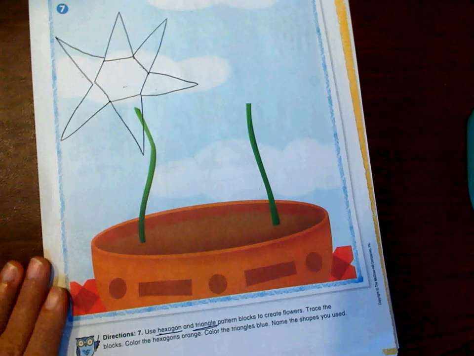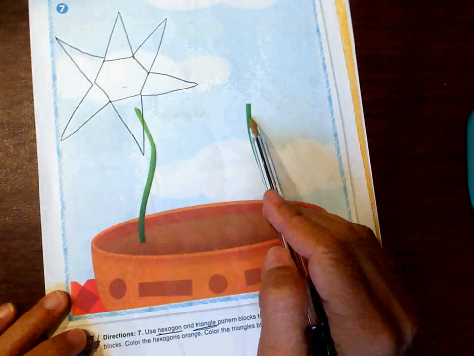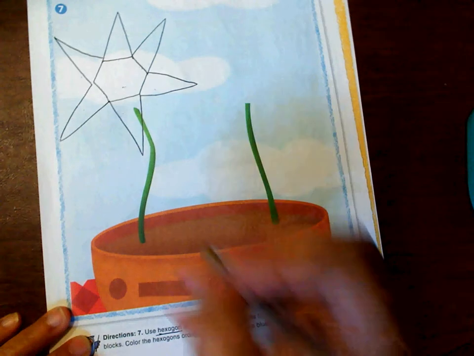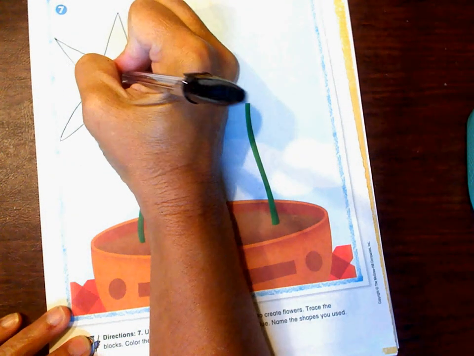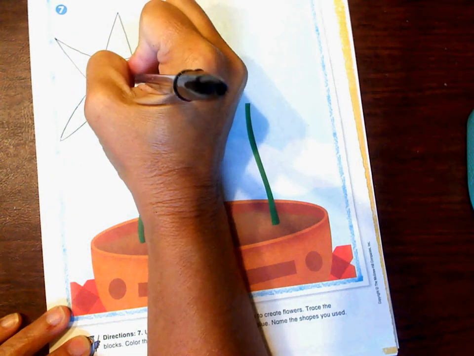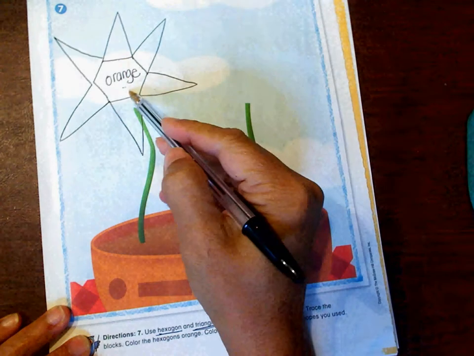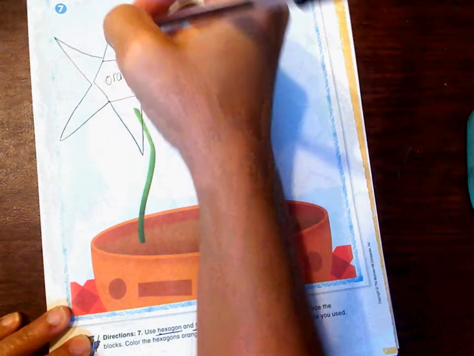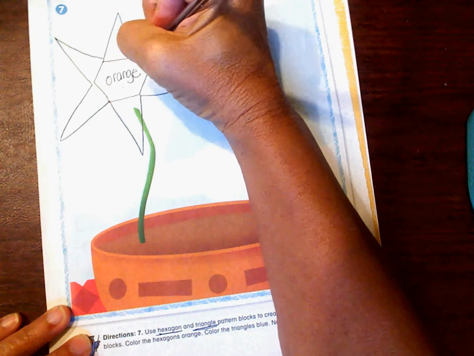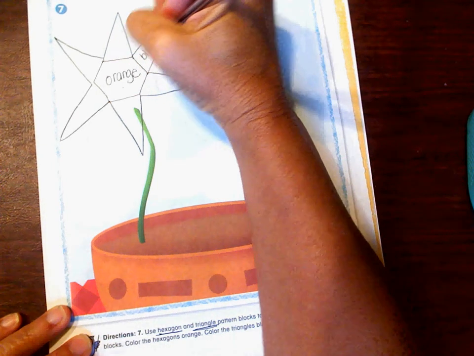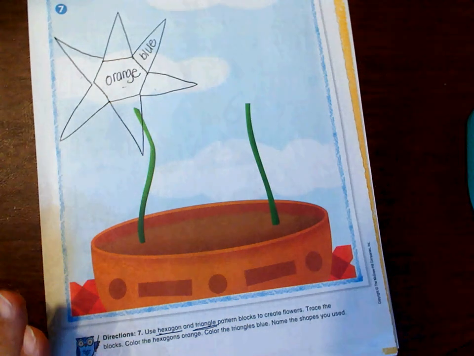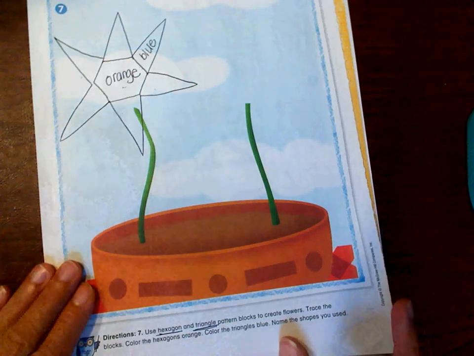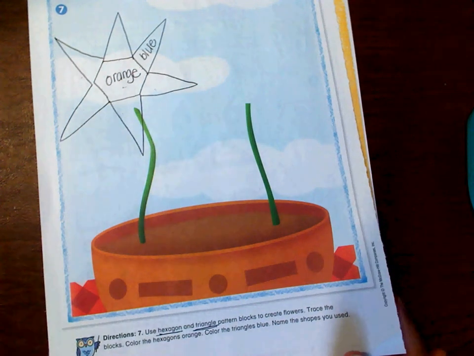So once you do the same thing on this flower, you can pause the video and do it. I want you to color the hexagons orange, and I'm going to write the color word orange up here in my flower. You don't have to write the color word. I want you to color it orange. And I want you to color the triangles blue. And I'm going to go ahead and write blue as our color word in our triangle. So when you're done, you're going to end up with an orange and blue flower on each stem. Go ahead and pause the video and make your flowers now.